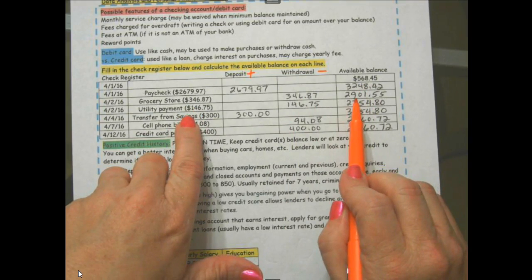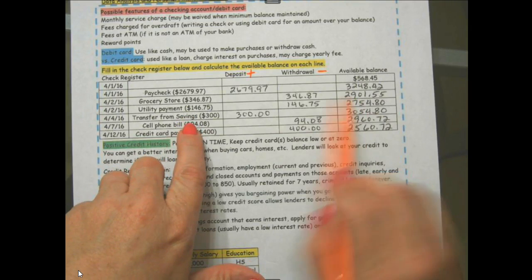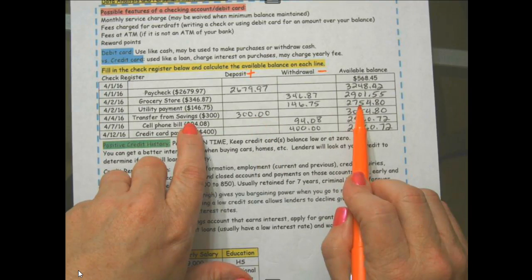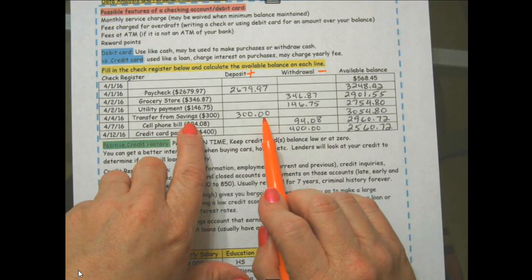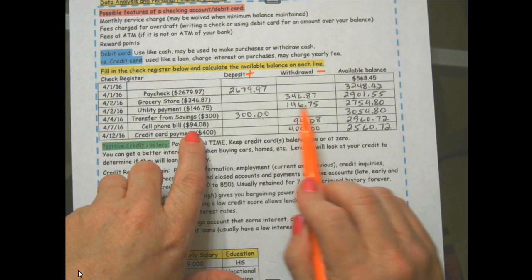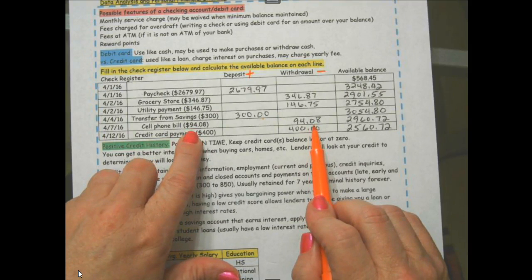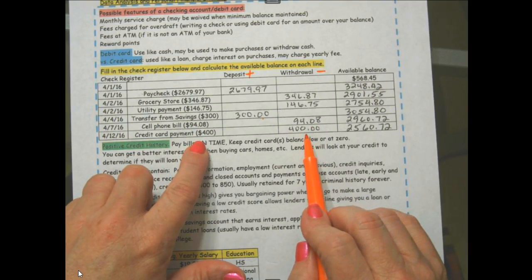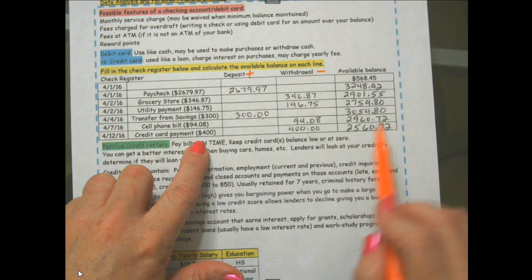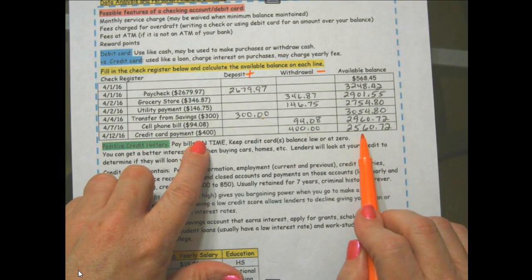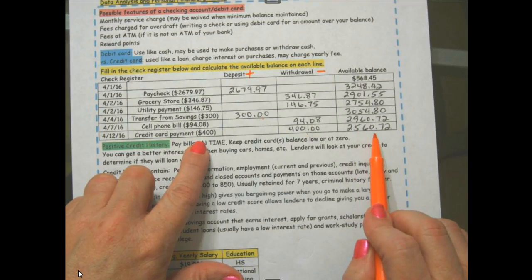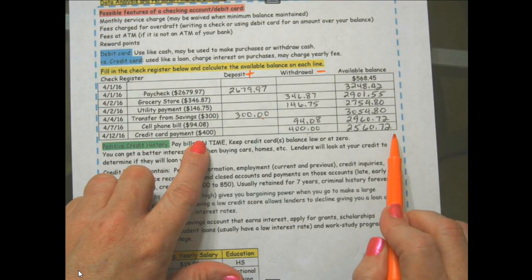They pay their bills, the utility, and they subtract. They transfer from savings. They take $300 from savings and put in their account. They pay their cell phone bill, and that's $94. And they make a credit card payment of $400. So they end up with $2,560.72 in their account.